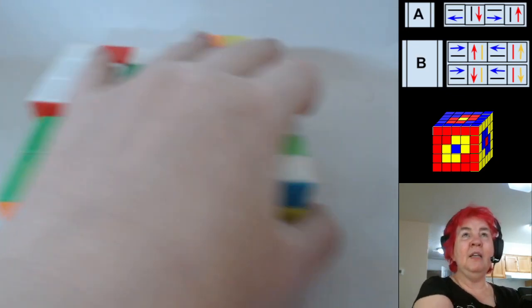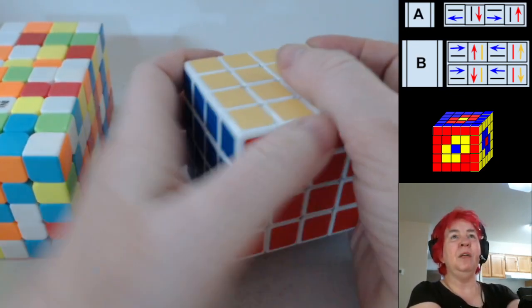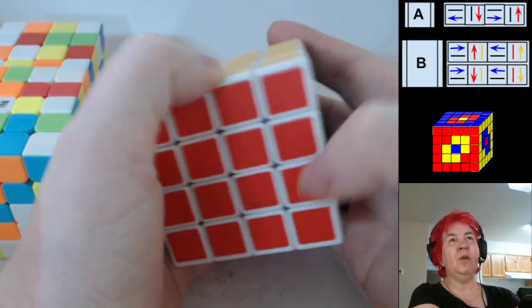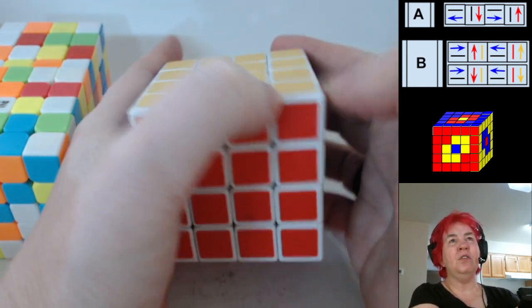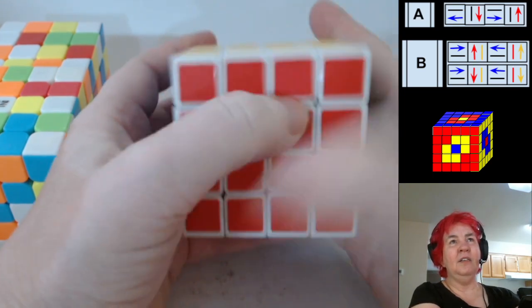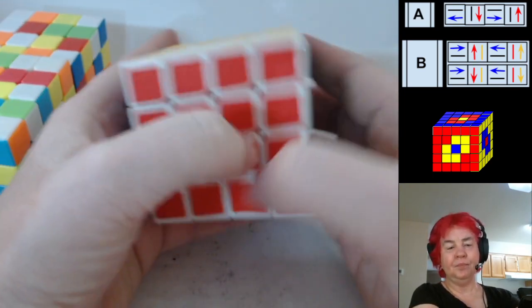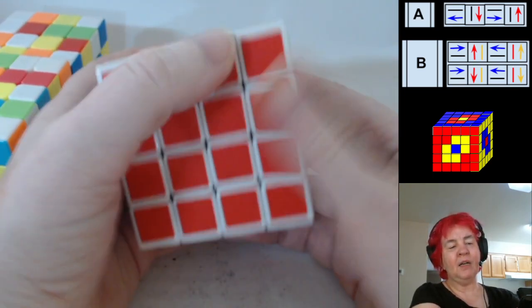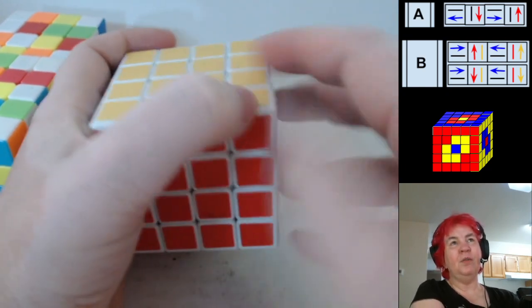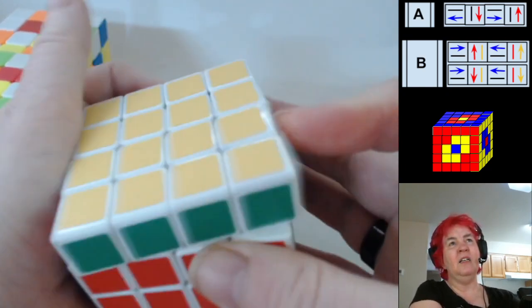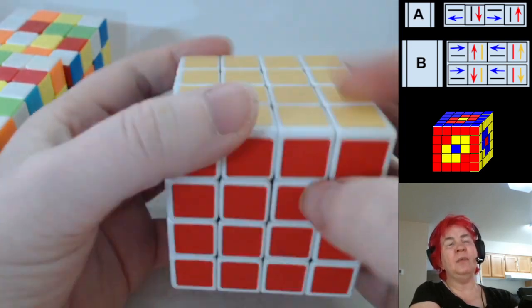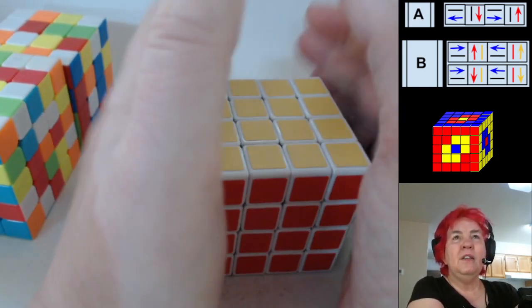So Formula A is used to bring a piece to the top, especially the corners, and also to twist the corners around when needed. It's one row, one column. Bottom row, right column works with the edges, and like I said, it'll bring pieces to the top and twist them. Formula B is 8 moves.